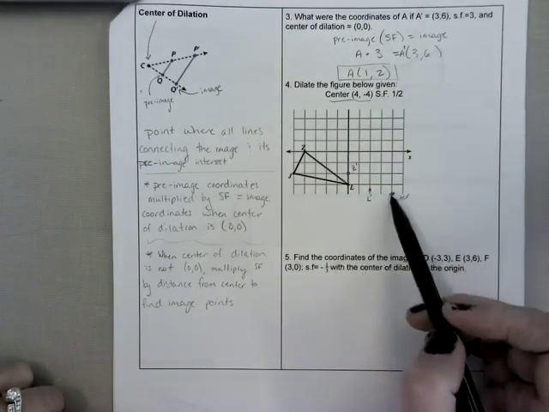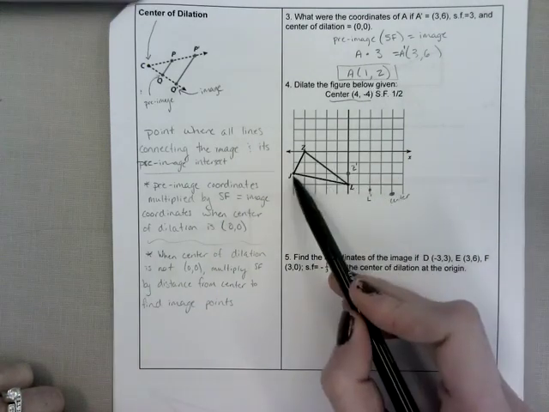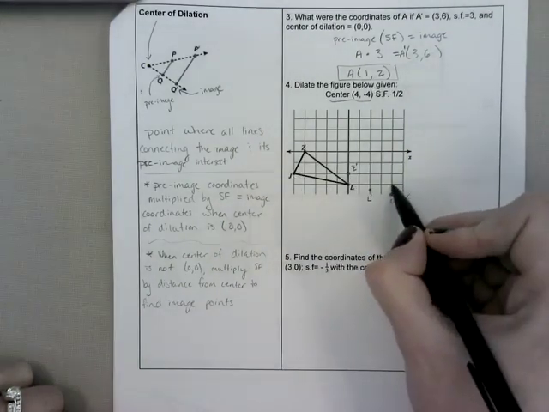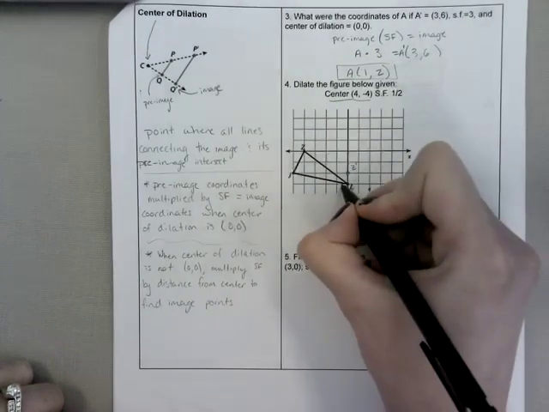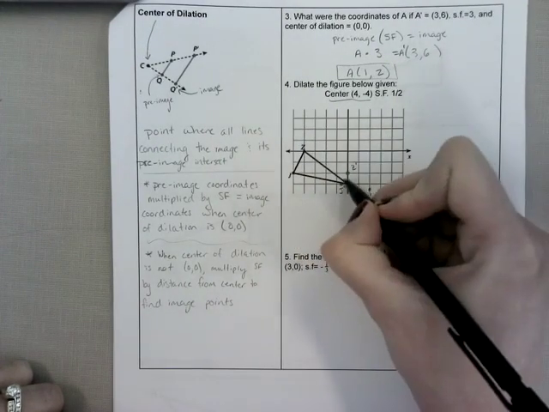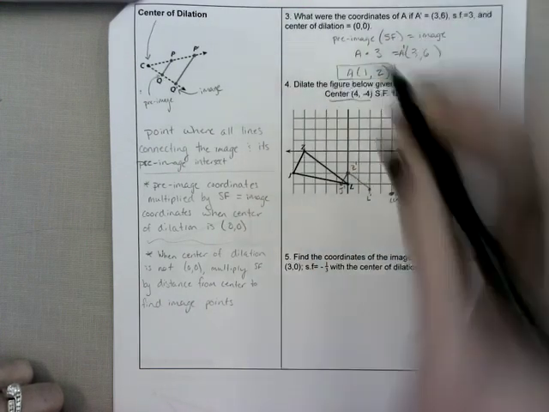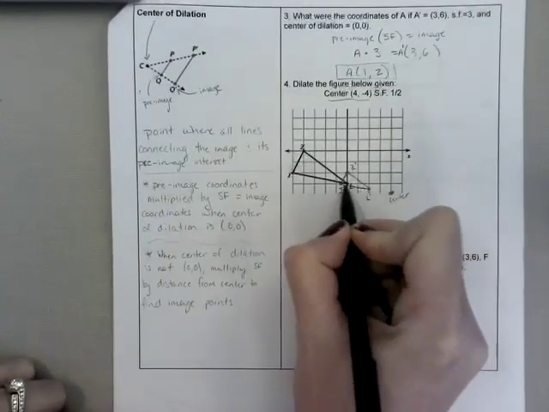To get to J, we go up 2 and over 9. So we're going to go up 1 and over 4 and 1/2. And there is J prime. So if we connect, we should be able to see the same shape. It's just a smaller version.